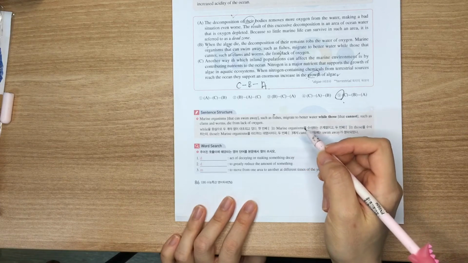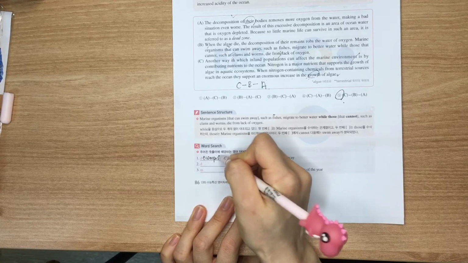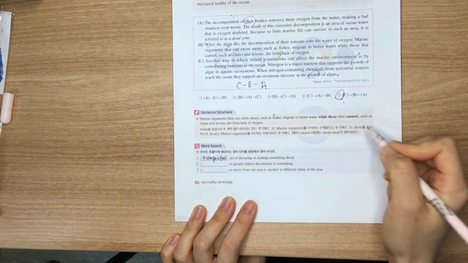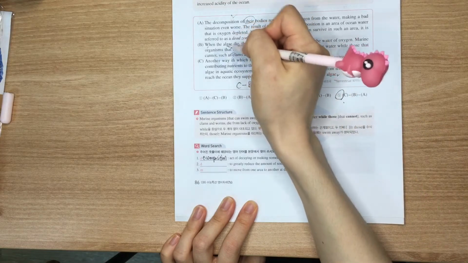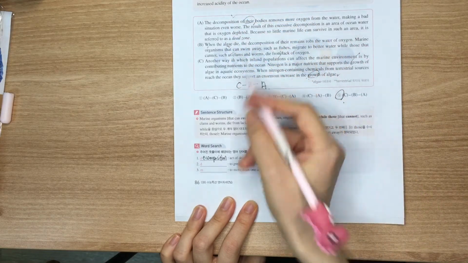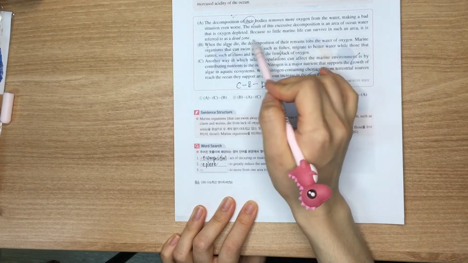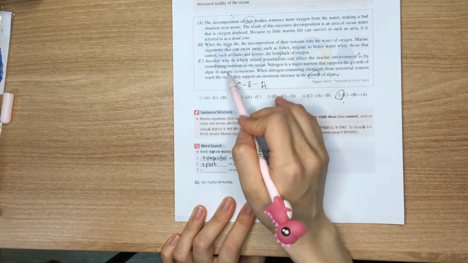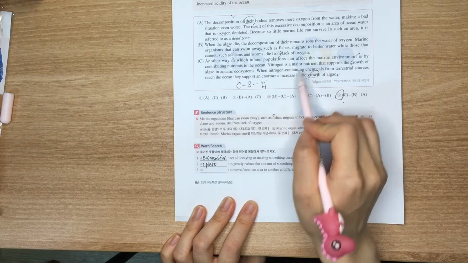Act of decaying or making something decay. Decomposition. To greatly reduce the amount of something. Deplete. Where is it? I'll look it up later.